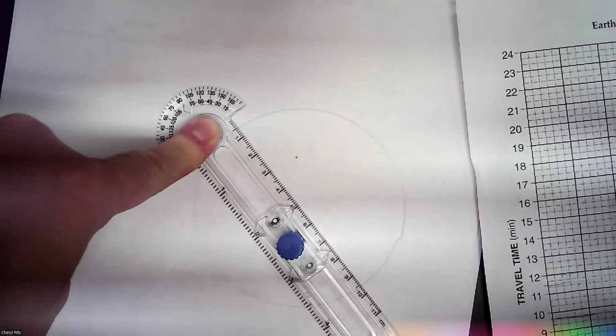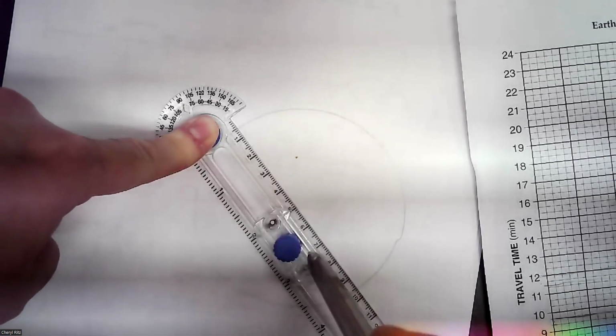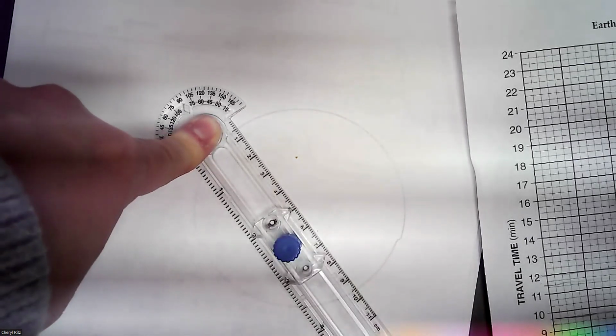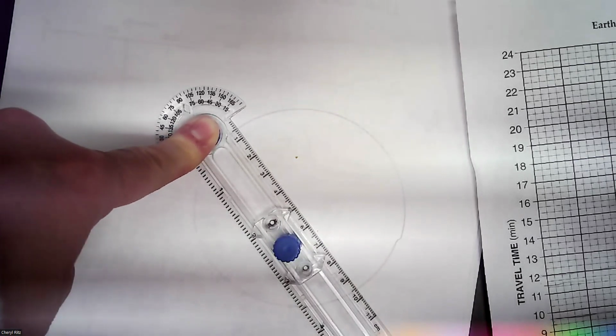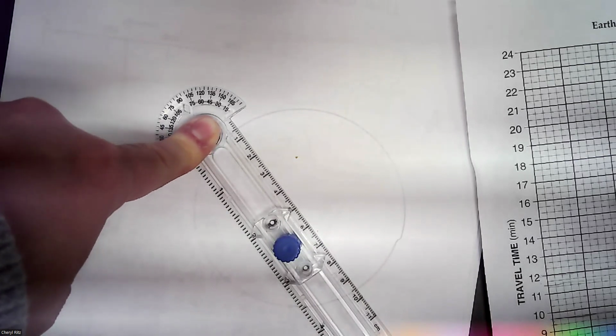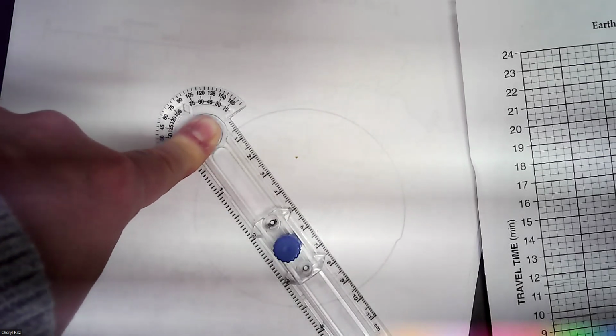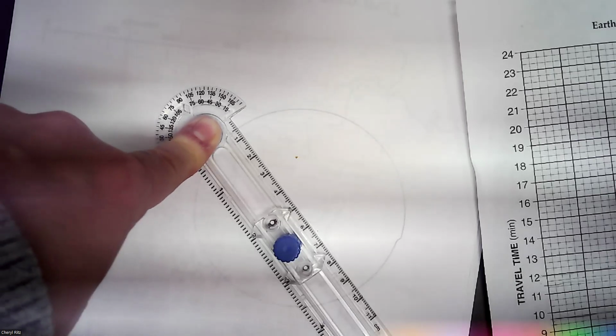You stick your pen and or pencil in. Now notice there's two different holes. I don't like that there's two different holes, but there's two different holes so that you can either make a bigger circle or a smaller circle. For today, it doesn't matter which hole you use. But when we're actually measuring, it is important to remember which hole you measured with.